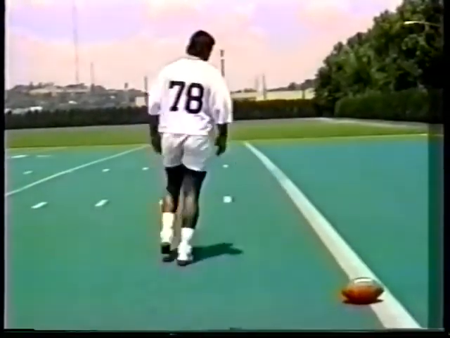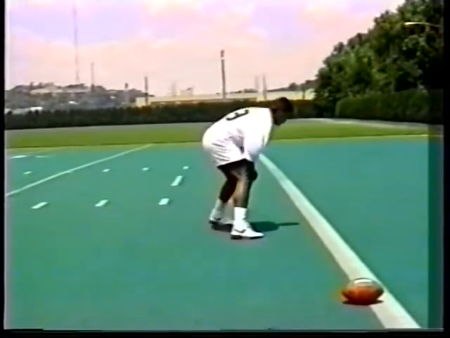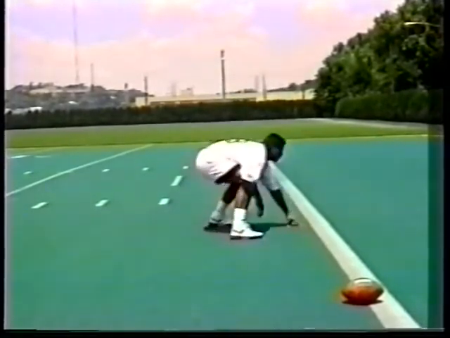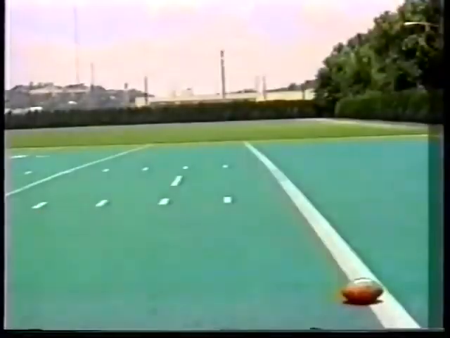Now we'll go a little quicker, right? Now we're doing the same thing, right? Okay, here we go. On hut. Set. Hut. Attaboy. Oh, yeah.